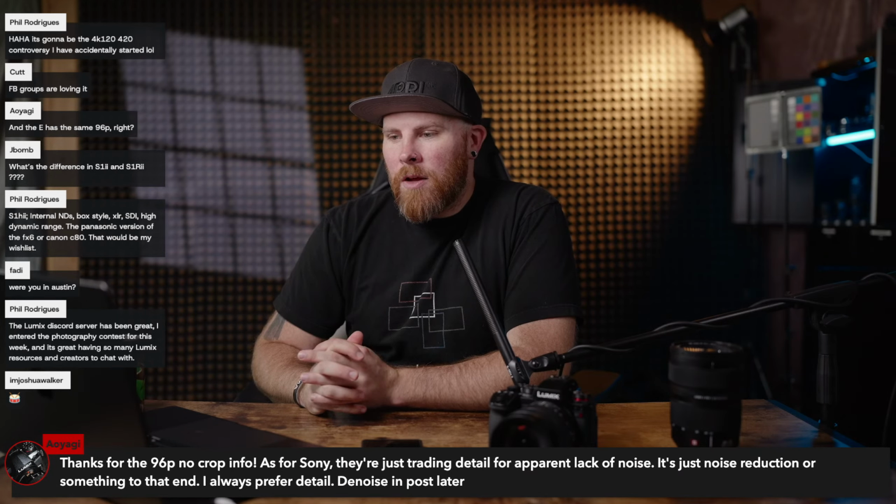Detail and color retention. Because back in the day when I compared the S1H and the A7S III, I was surprised at how good the S1H looked at the max ISO compared to the Sony. Because the Sony, the color was gone. It was mushy. It just didn't look good. And I was like, I'm not going to use that.